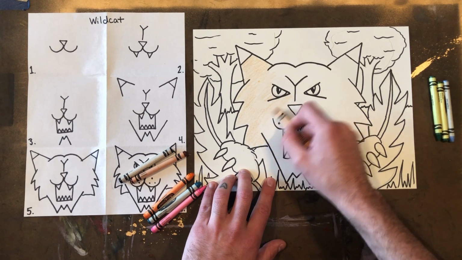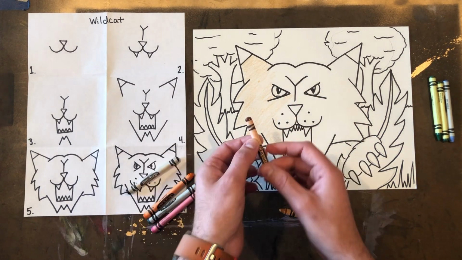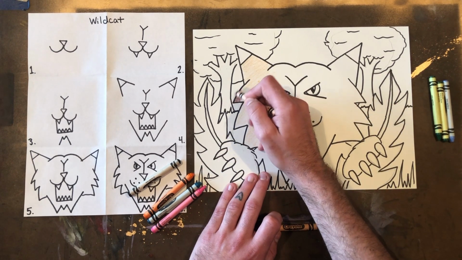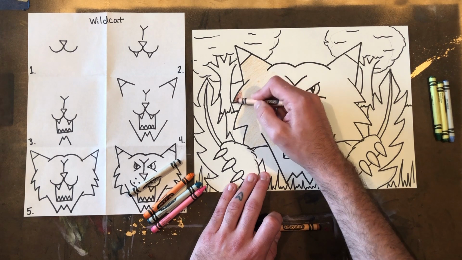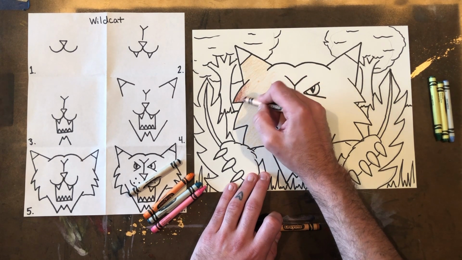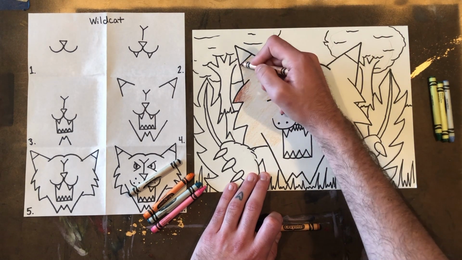Depending on your level, you might just want to color it solid. Try your best to stay inside the lines. I totally respect that. If you're looking for a little bit more of a challenge, kind of want to copy along with what I did, a little bit of color mixing and blending to show sort of shading or value on top of my Wildcat.